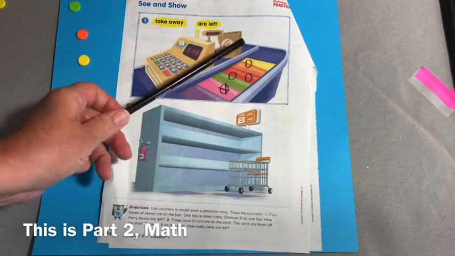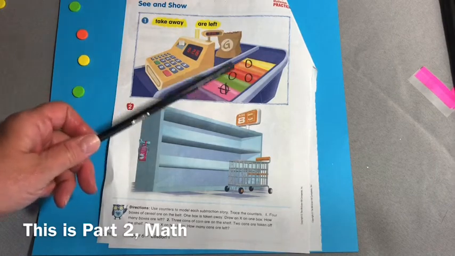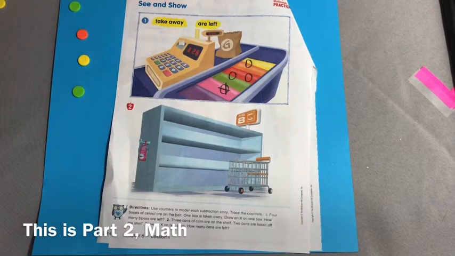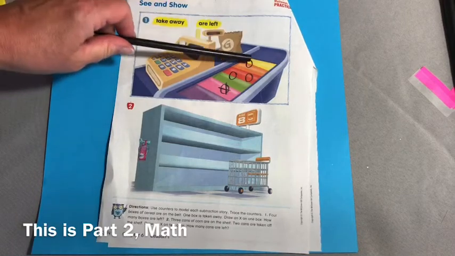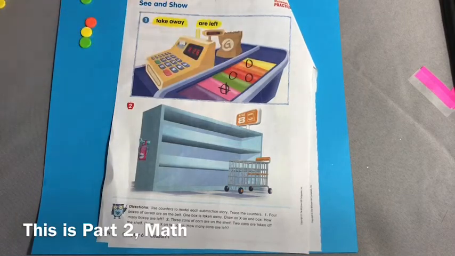So we had 4 boxes, 1, 2, 3, 4. One was taken off the belt. They decided they did not want it. And we have how many left? 1, 2, 3. 3 are left.